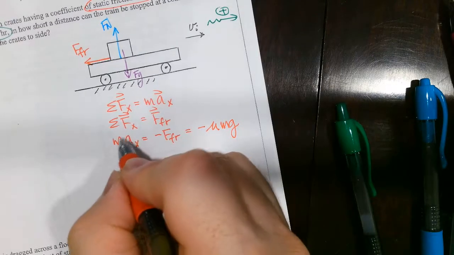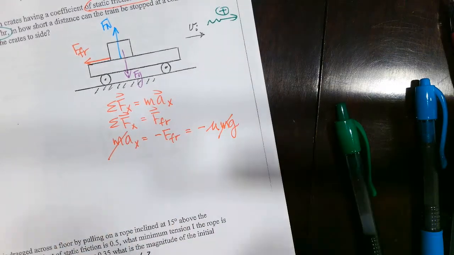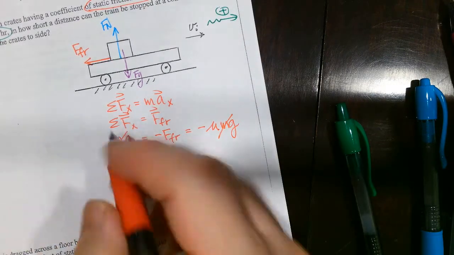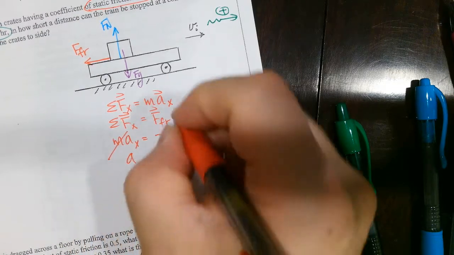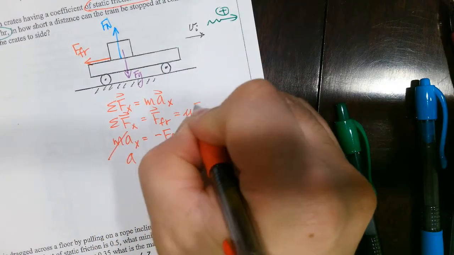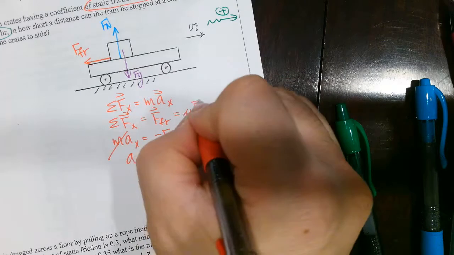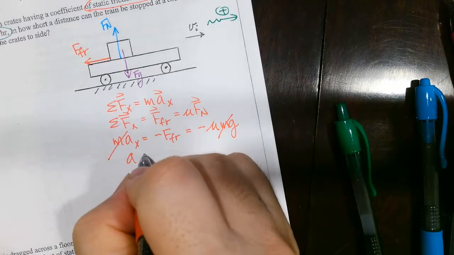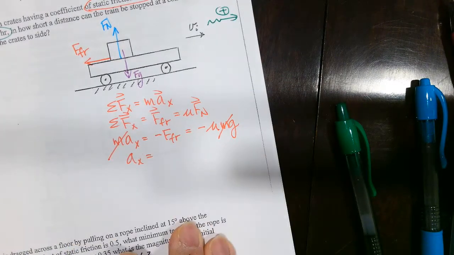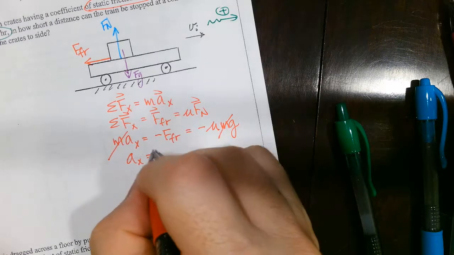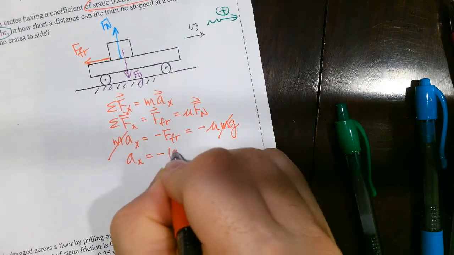So look what happens to my mass. My mass cancels out. So my ax is equal to negative mu times g.